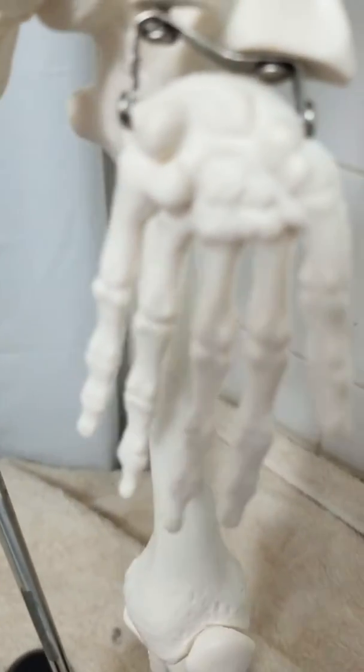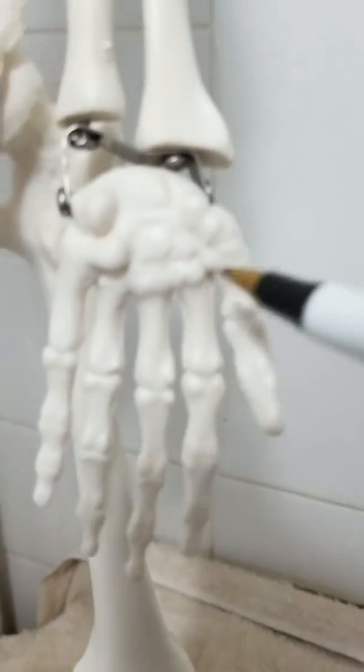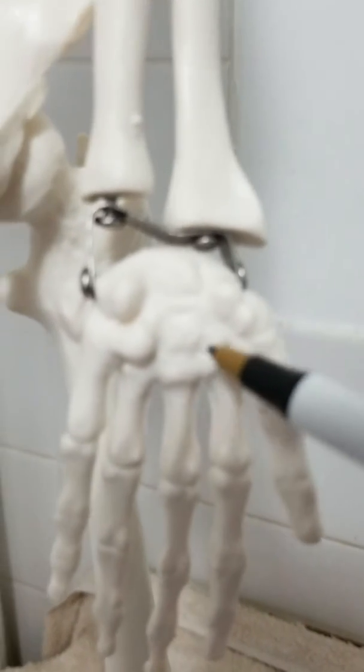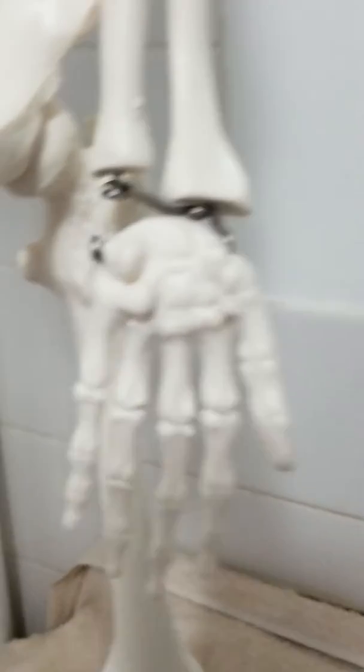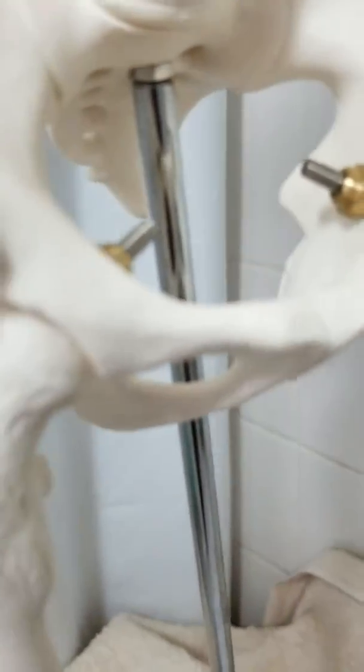Okay, let me use this hand. The trapezoid is located, here we are, right here. Actually, no. Trapezoid is here. And I think the triquetrum would be located on the edge of the pinky finger. And where is he? Oh, here he is, over here.